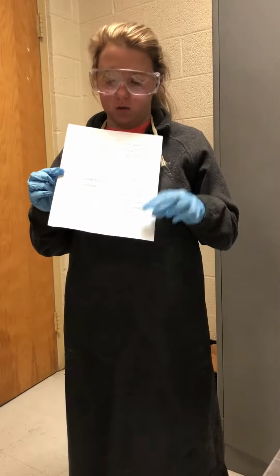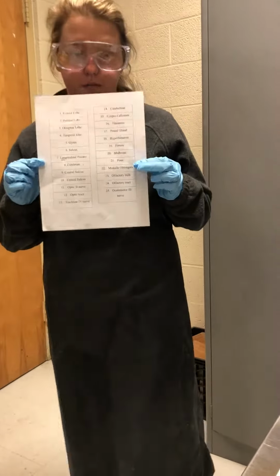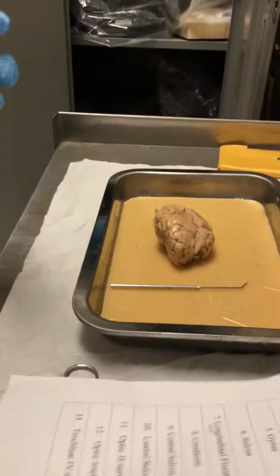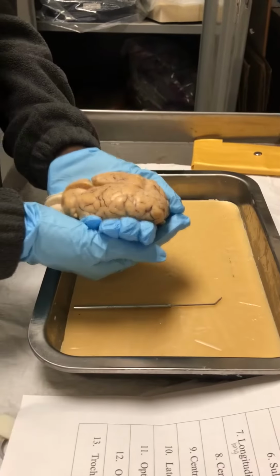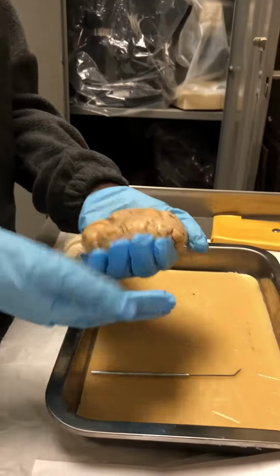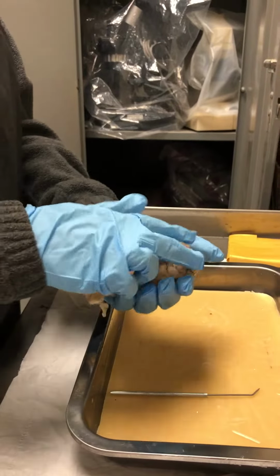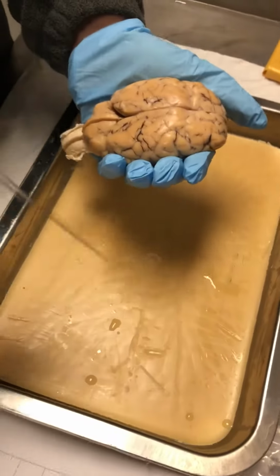This is the list I'll be using to label the parts of the sheep brain. So the brain has already been cut by my lab partner because we have to share the same kit, but I'm going to label them myself. Okay, so for the top two, I'm going to use the scalpel.